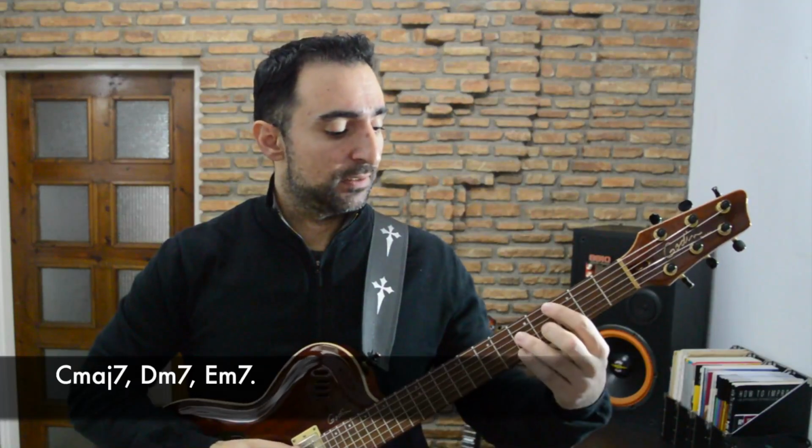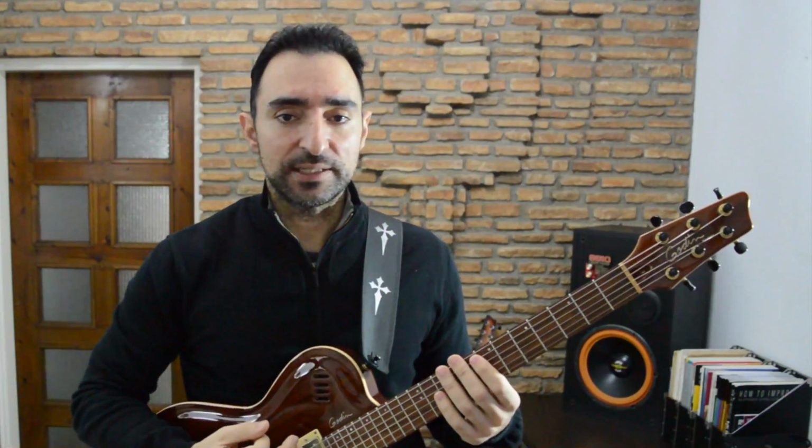Let me give you a simple example to understand this. I will take 3 chords that are next to each other: C major 7, D minor 7, and E minor 7. If I make the C major 7 the tonic, then I can number them as 1, 2, and 3. Then I will construct a simple progression that emphasizes that C major 7 chord.